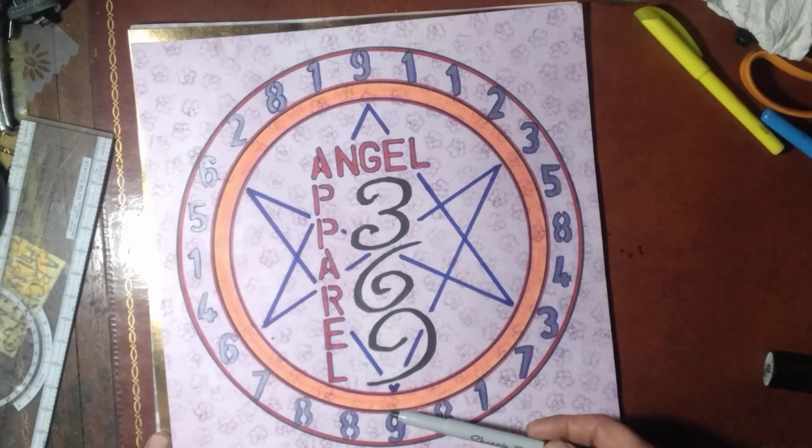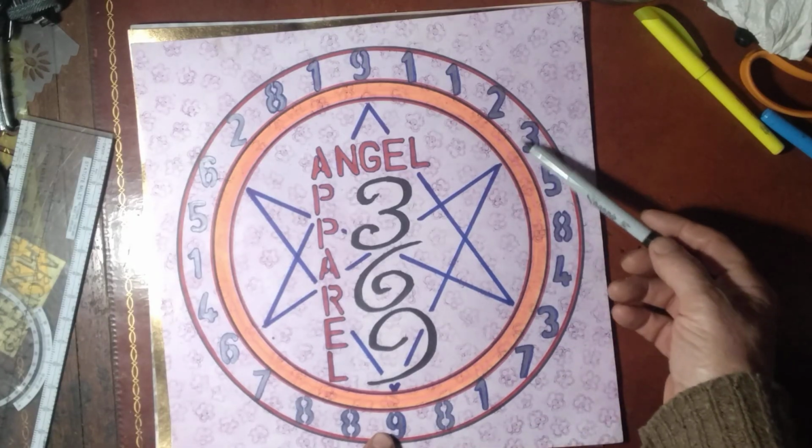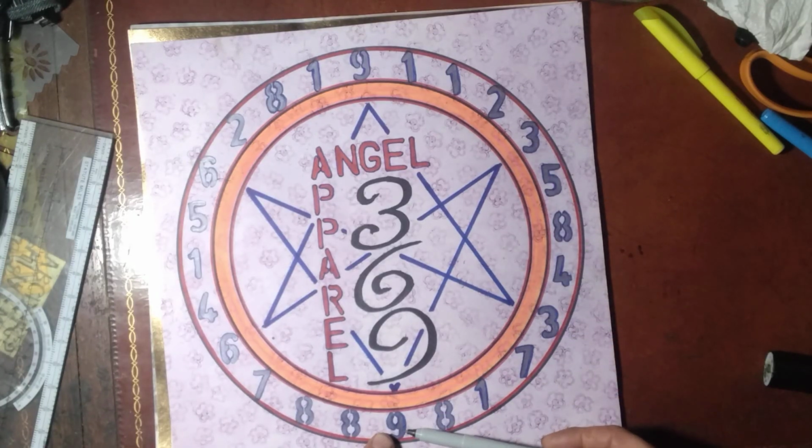If you go in the opposite direction, let's go the opposite direction. 3 plus what equals 9? Isn't it 3 plus 6 equals 9?